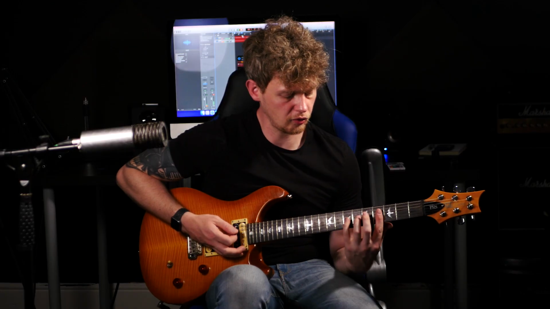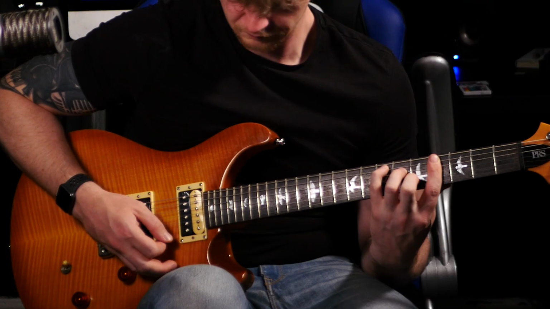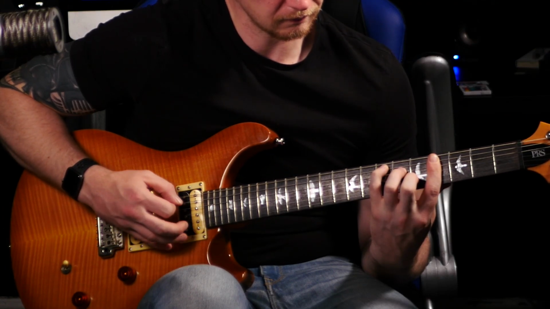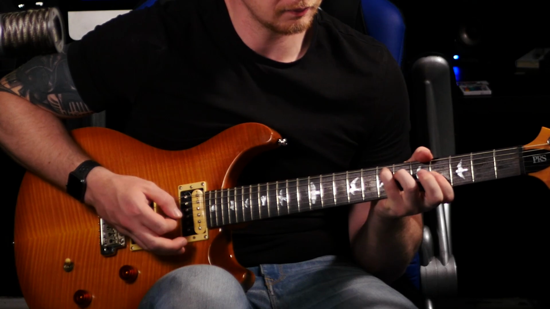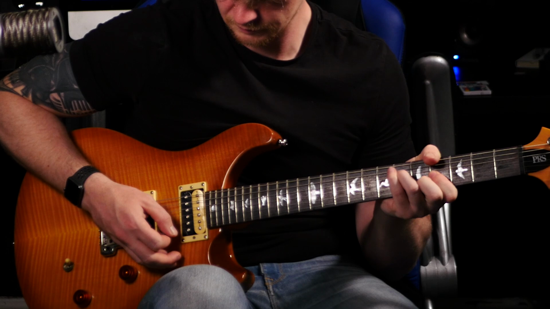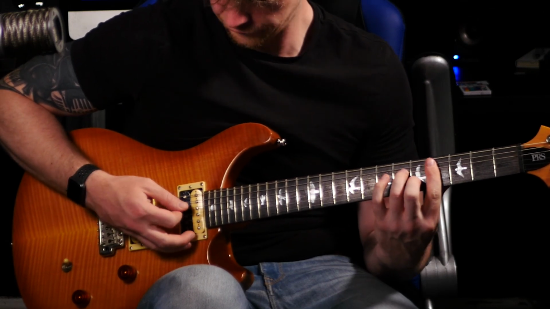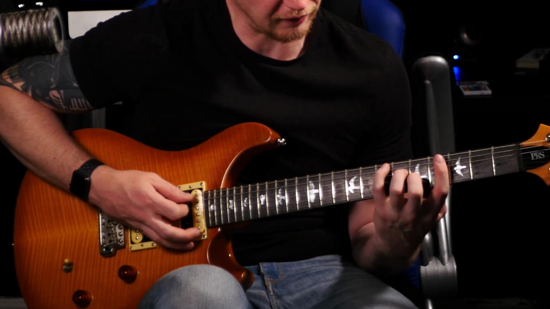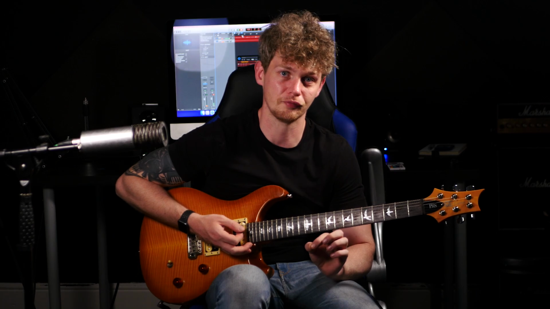And then I could also do it with the C shape as well, if you know your CAGED system. E major chord, I could play just these 3 strings. I could play these 3. I could play these 3. I could play these 4. I could play these 4. That one is very much a John Frusciante shape.